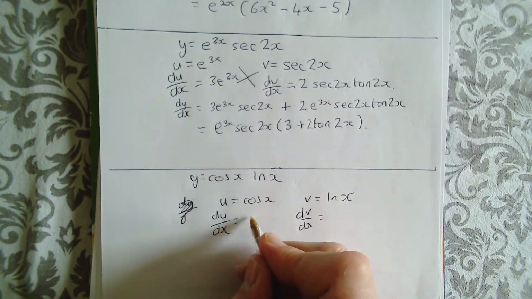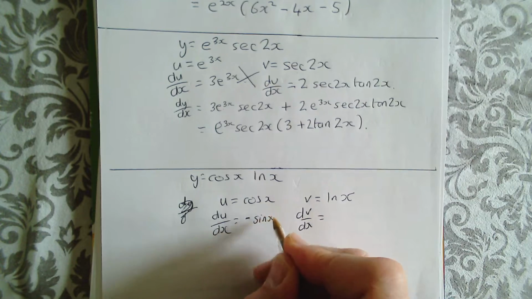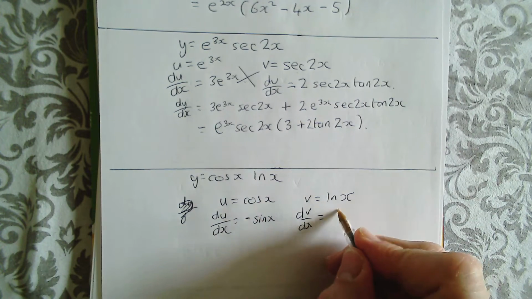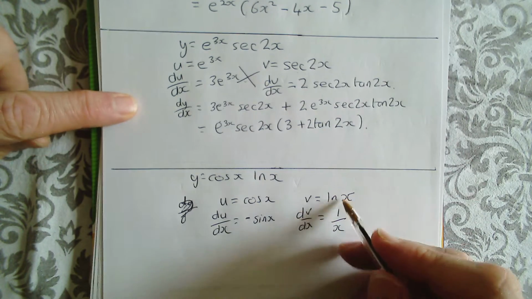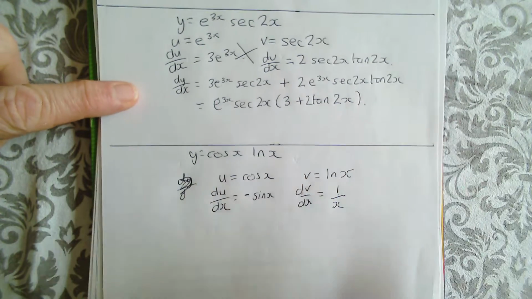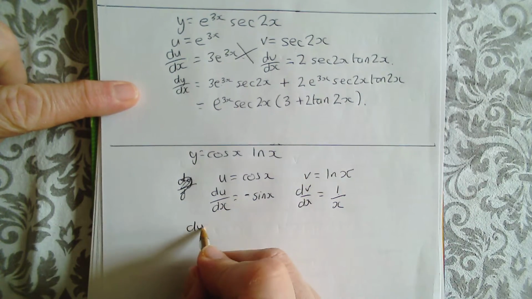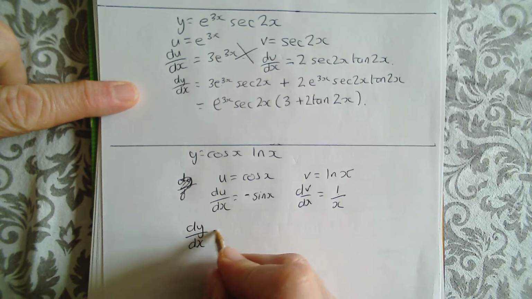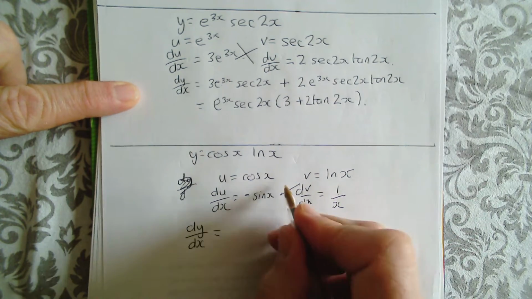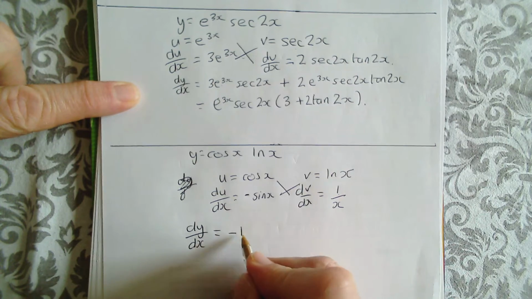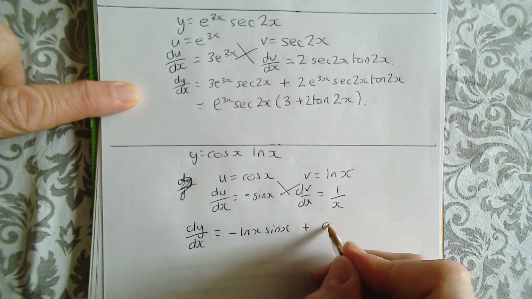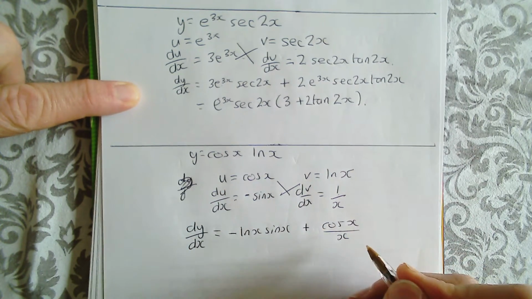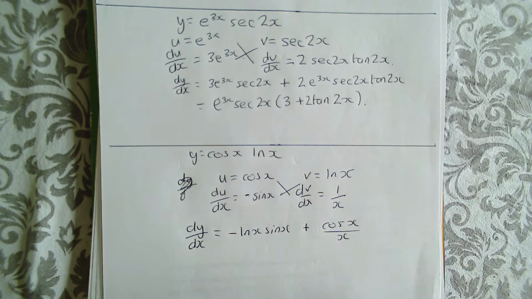So du/dx is negative sine x. Just remember that cos x differentiates to negative sine x. ln x differentiates to 1 over x. And it's useful to remember the vice versa for when you're integrating. Again, I've seen students forget that. dy/dx is going to be these two. So you're going to have negative ln x sine x plus cos x over x. And you can't really simplify that too well, so we'll leave it as it is.